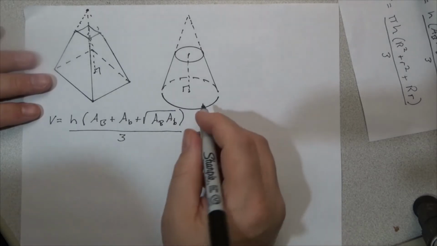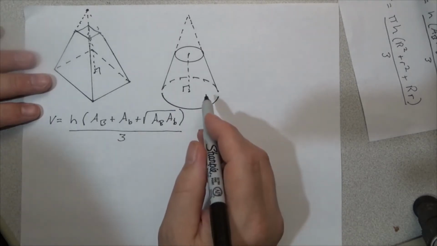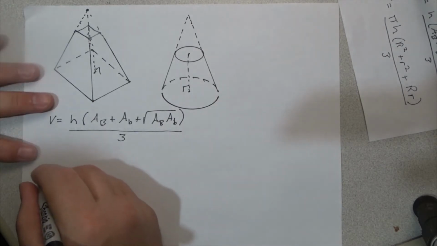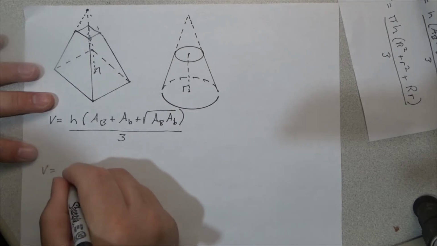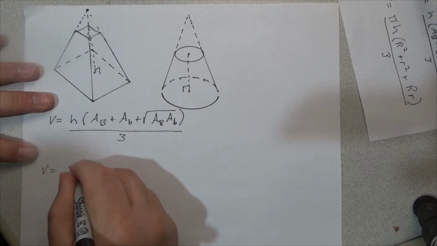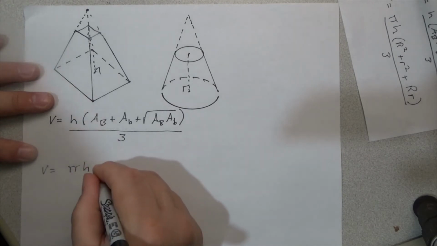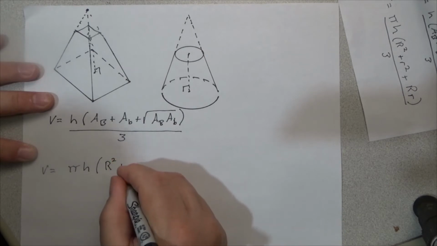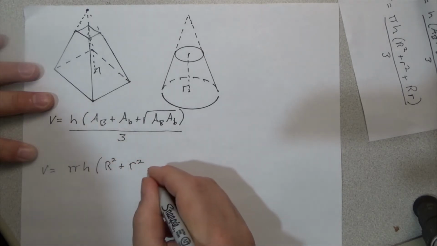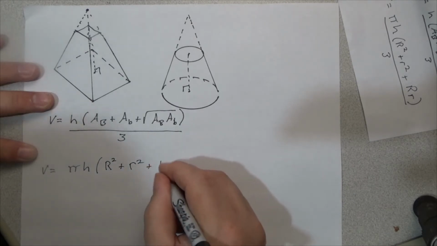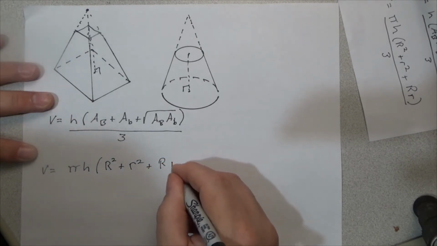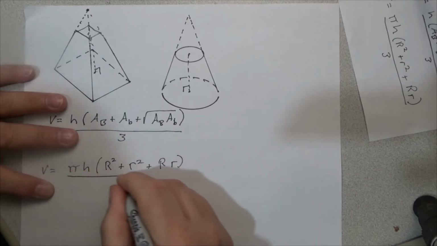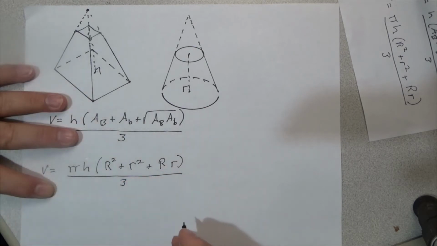Now, for a cone, we can use this one right here. Volume is equal to pi times the height times the big radius squared plus the little radius squared plus the big radius times the little radius. All of that divided by 3.